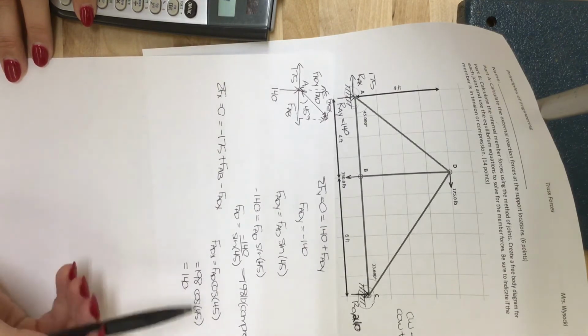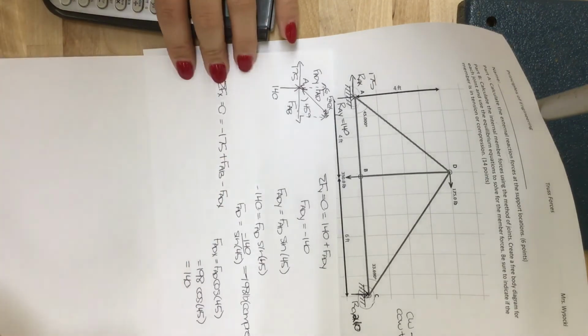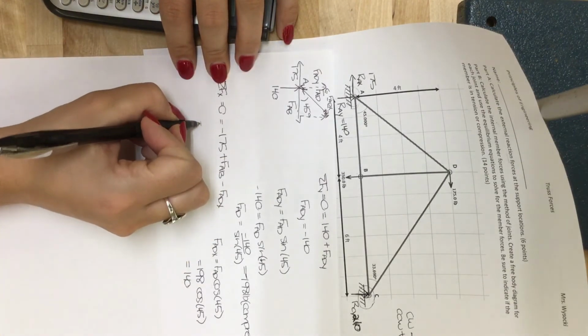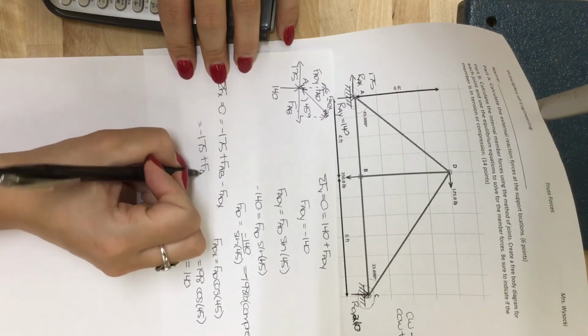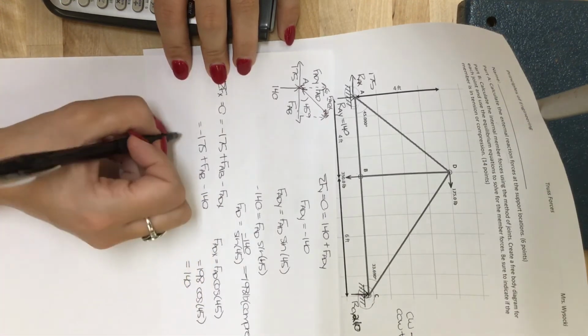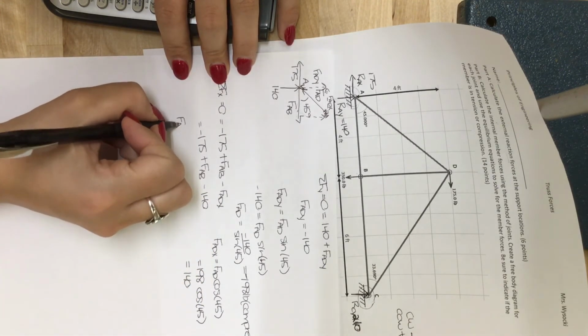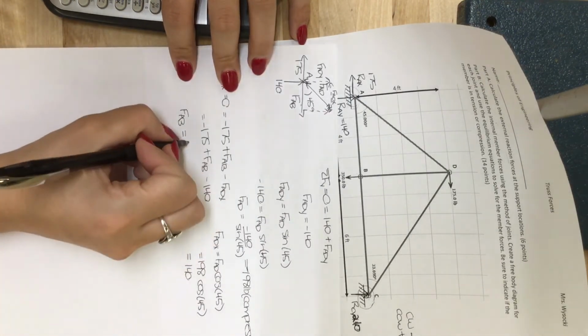So notice that our y and our x were the same because of that 45-degree angle. Okay, so if I rewrite my equation, I'm going to have negative 175 plus FAB minus 140, or FAB equals 315 pounds.